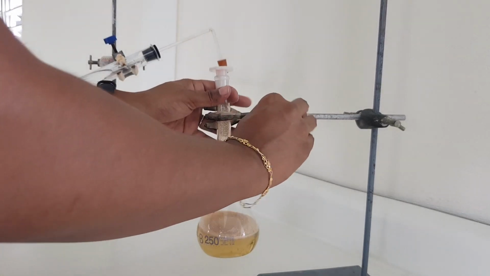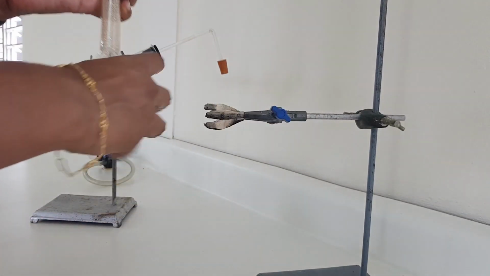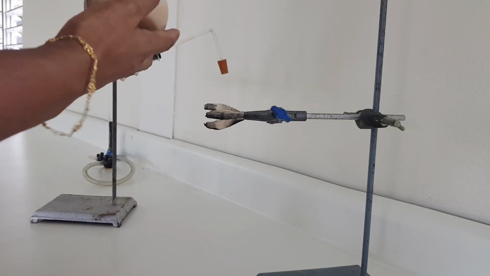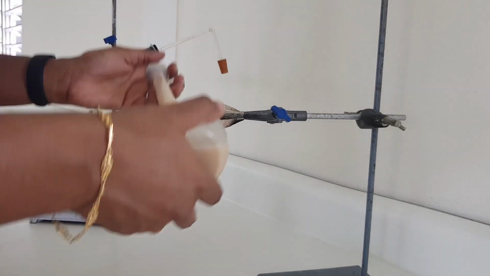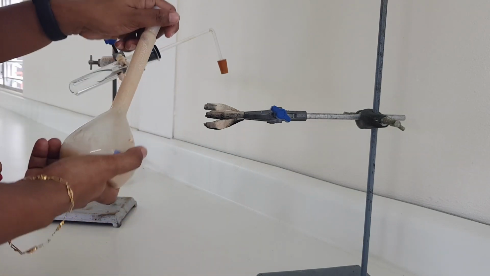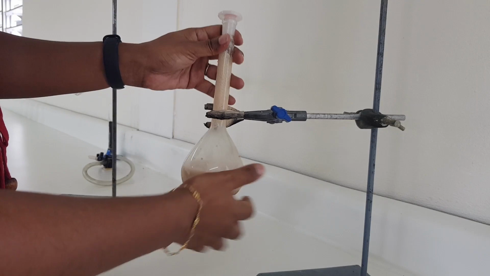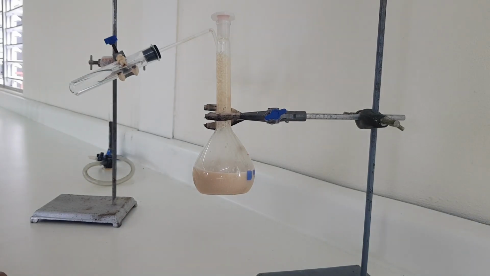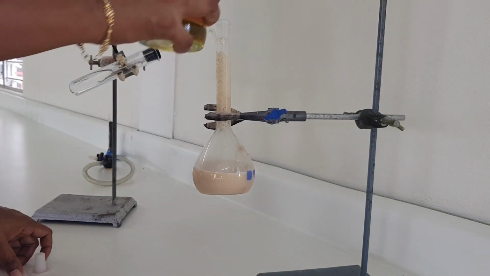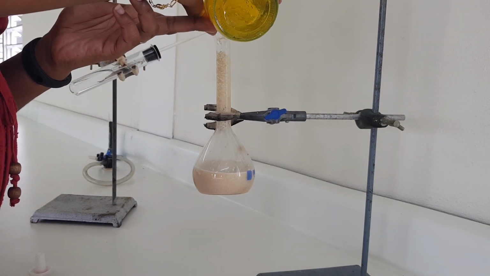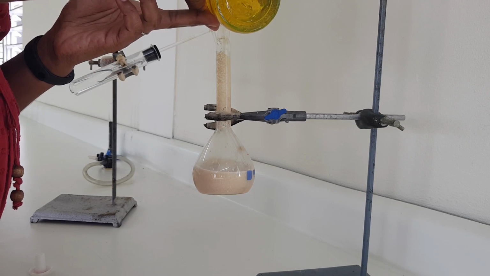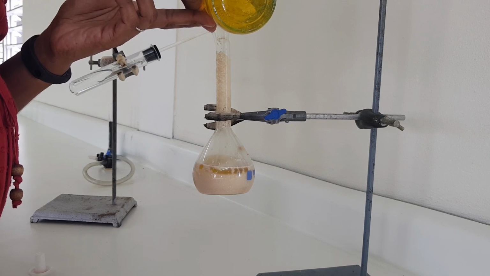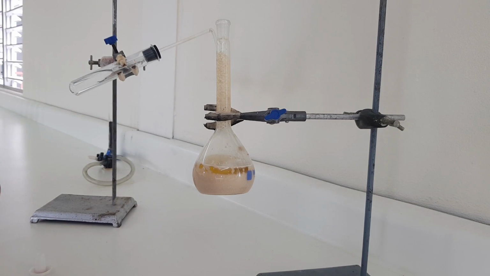Cork this again. And I'm going to give it a little shake, so you all could note whatever colors you see. Alright. Now that I've done that, I'm going to add a layer of oil, that you all should clearly be seeing.